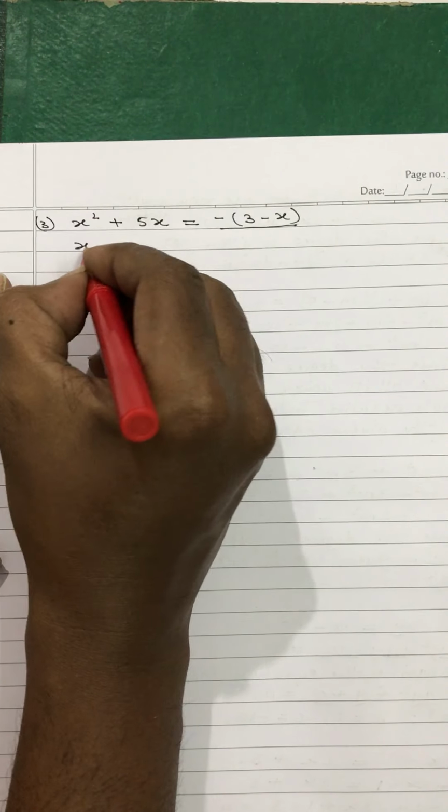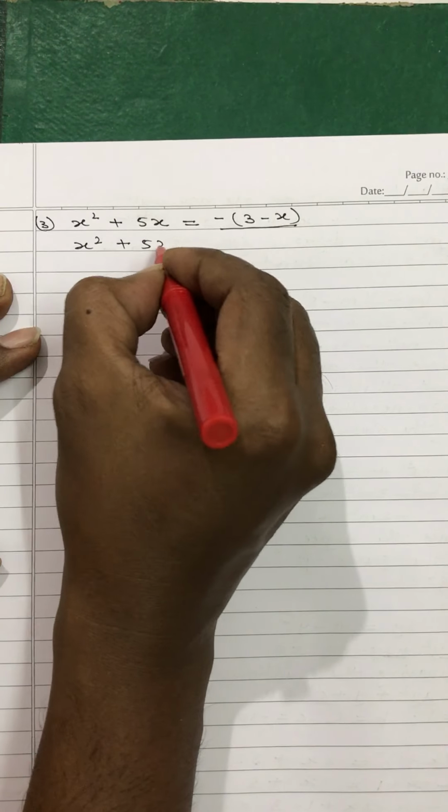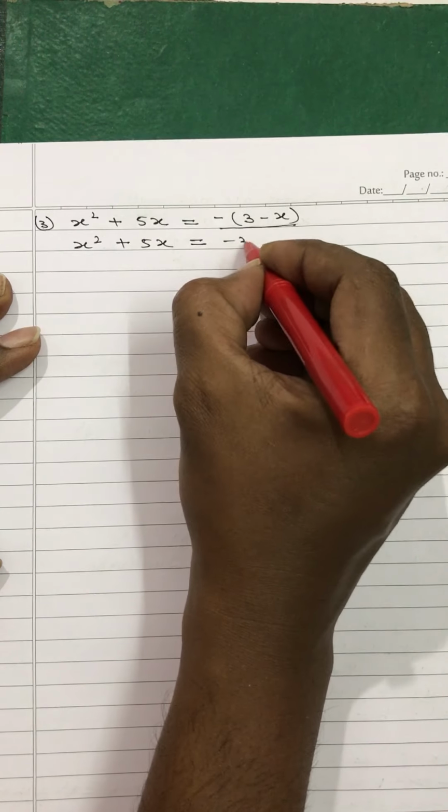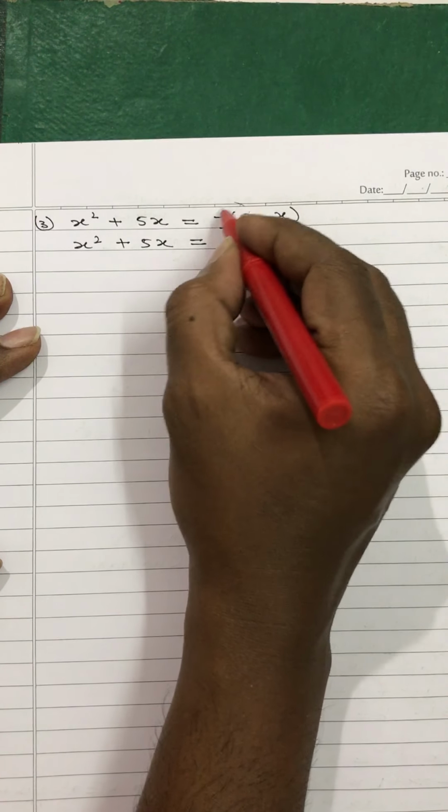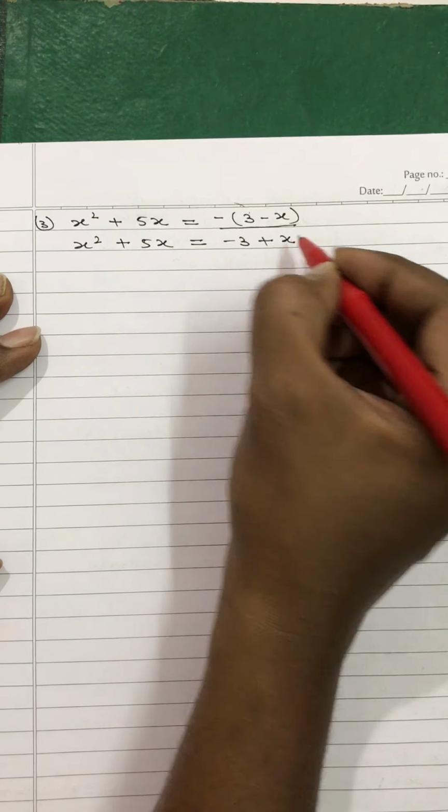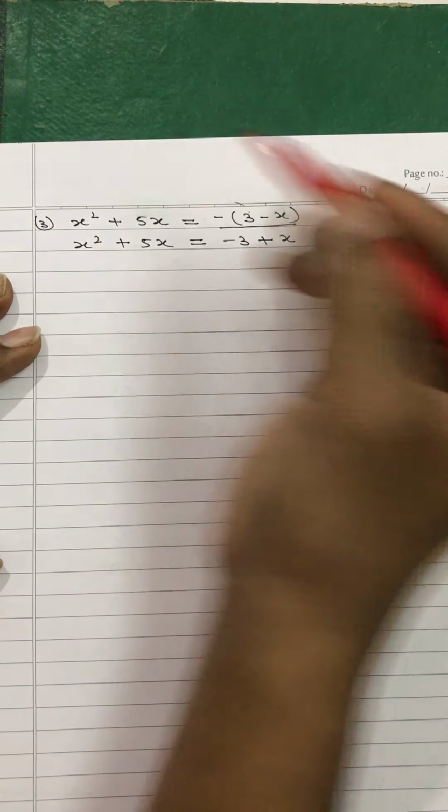X square plus 5x, minus will multiply: minus times minus 3 is minus 3... minus times minus x is plus x. Then everything shifts over here, it becomes x square plus 5x minus x plus 3 is equal to 0. Now this can be solved further: x square plus 4x plus 3 is equal to 0. So it has come to the standard form.